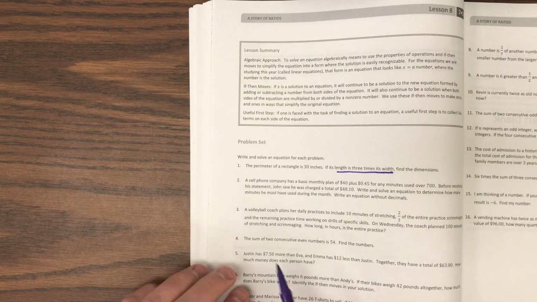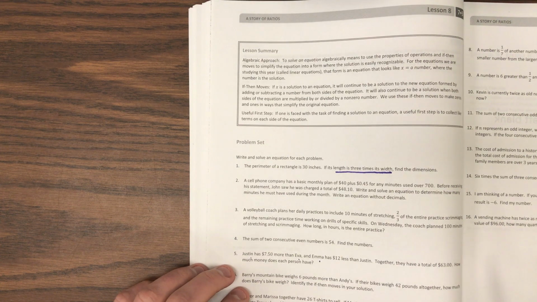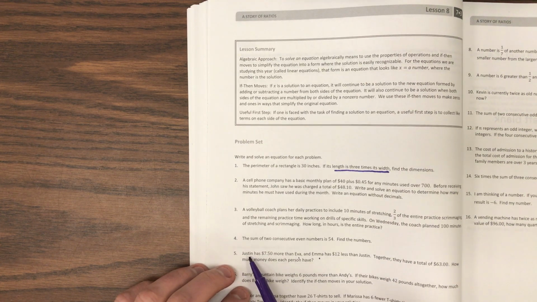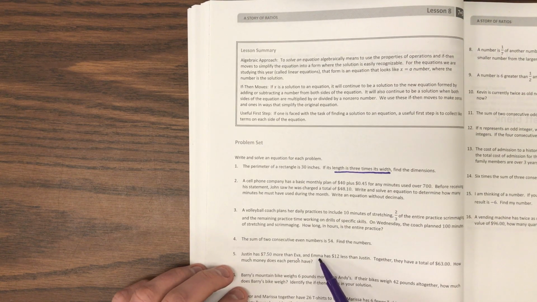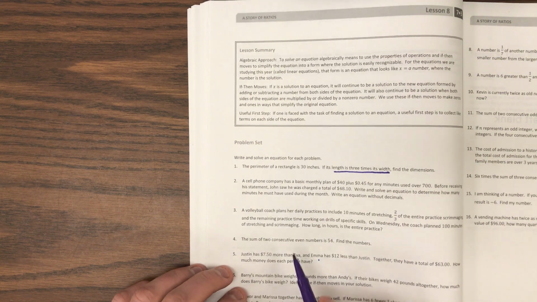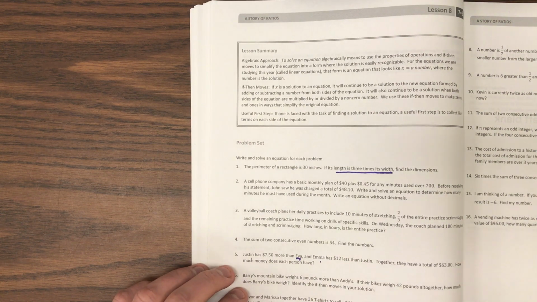So we have 3 people, Justin, Eva, and Emma. They told me a little bit about Justin because he has $7.50 more than Eva. And they told me a little bit about Emma because she has $12 less than Justin. The person they did not really tell me anything about is Eva. And that means I'm going to use her amount of money as my variable.